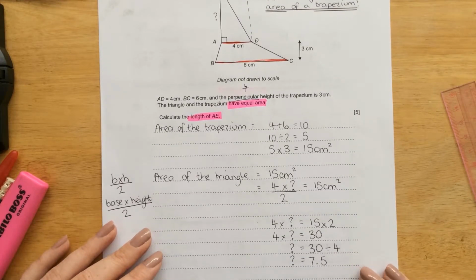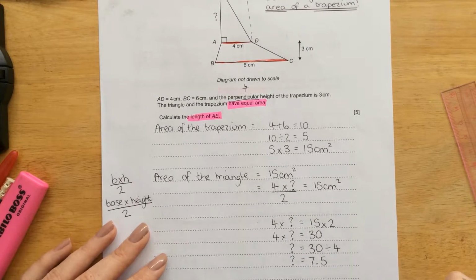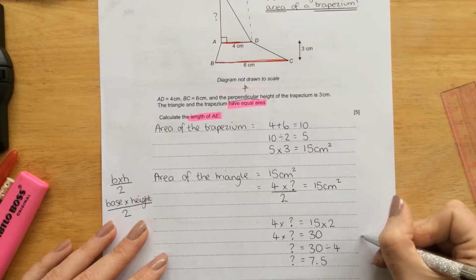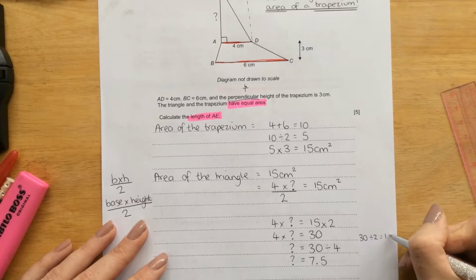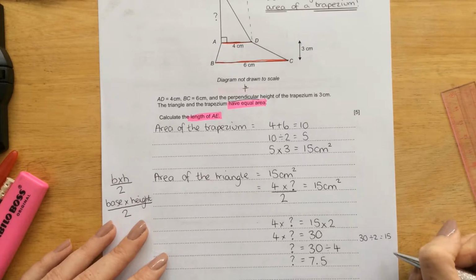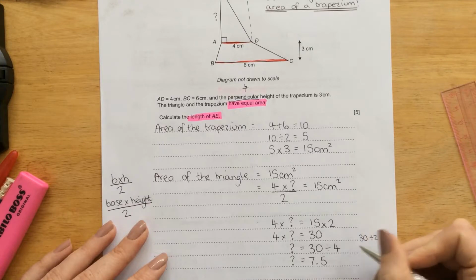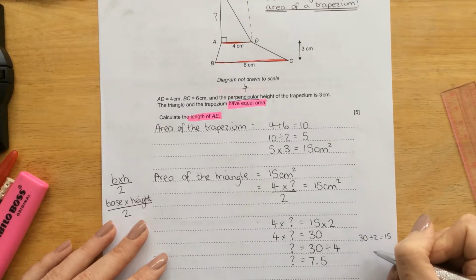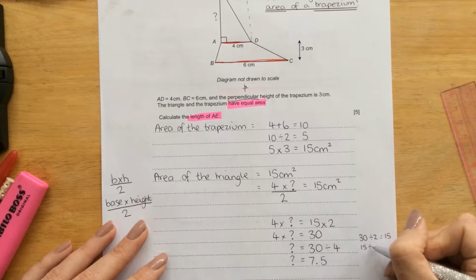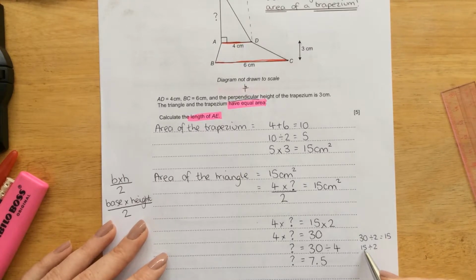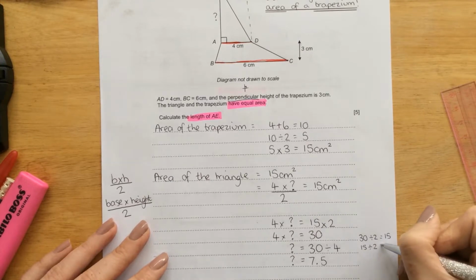Okay, how did we work that out? Well, I'm going to half 30. So 30 divided by 2, halving 30 gives me 15, and then I've got to half it again. So halving it and halving it again is just like dividing by 4. So then I'm going to half 15, so 15 divided by 2, or you could say half of 14 is 7. So then half of the one left over is 0.5.